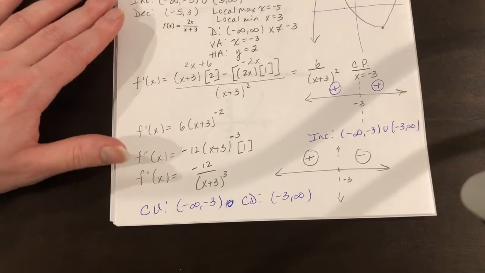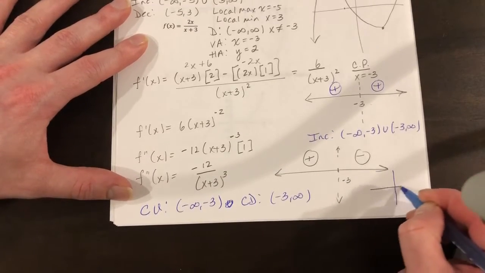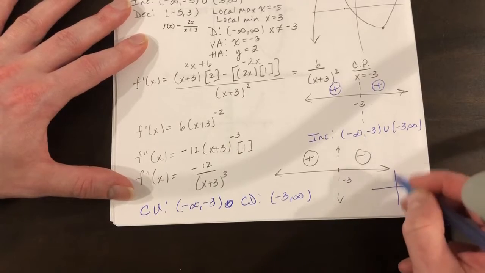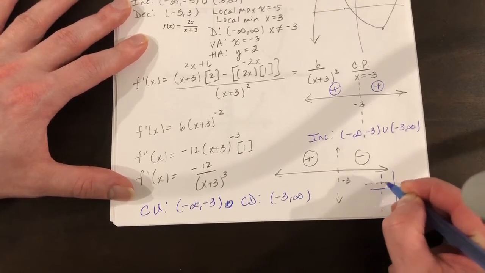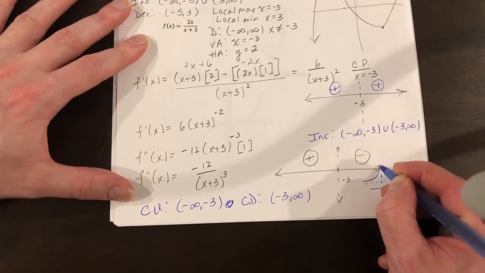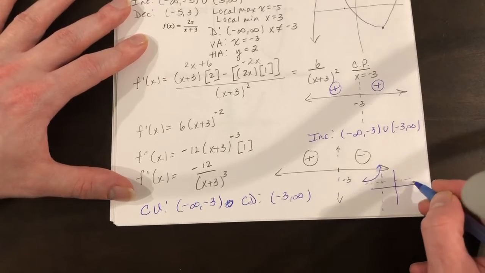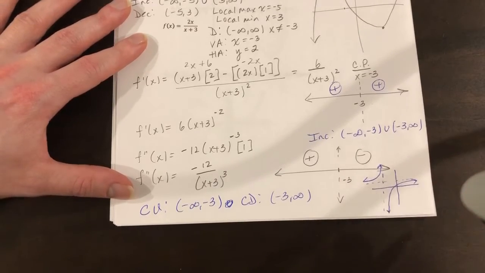And if we wanted to take a little look at what the graph looks like, what we would do is plot our negative 3 like this and our horizontal asymptote like that. We know it's concave up, and this portion's concave down, but it's always increasing. So that's what your graph would look like.